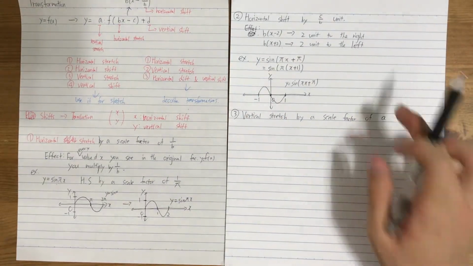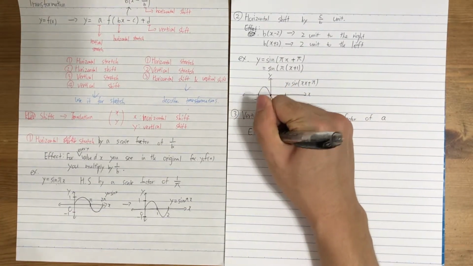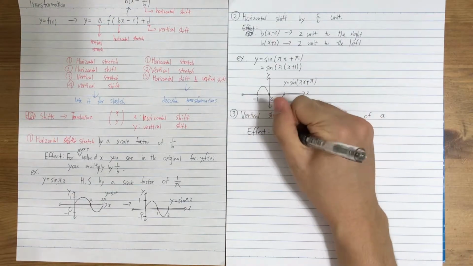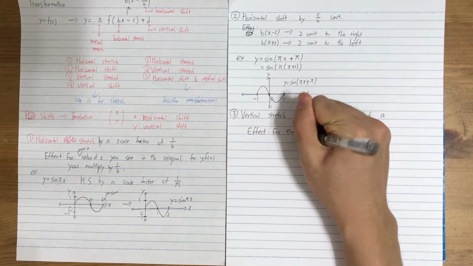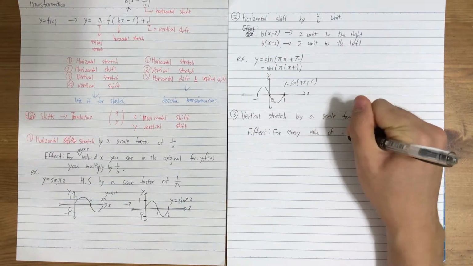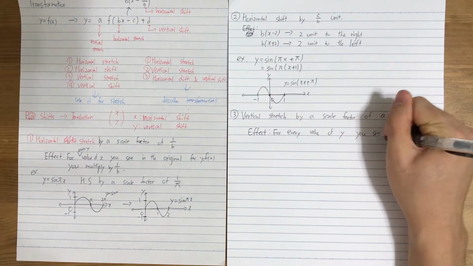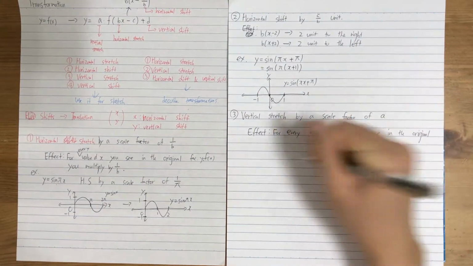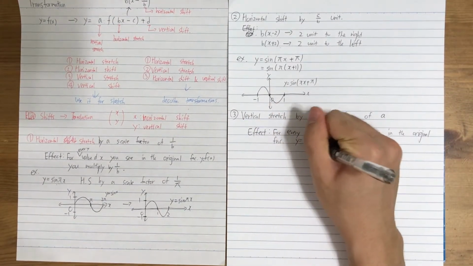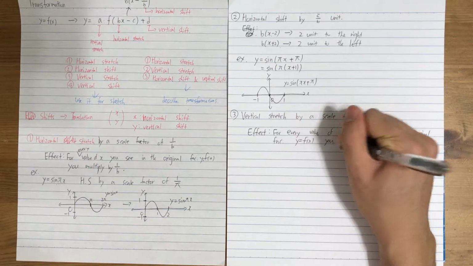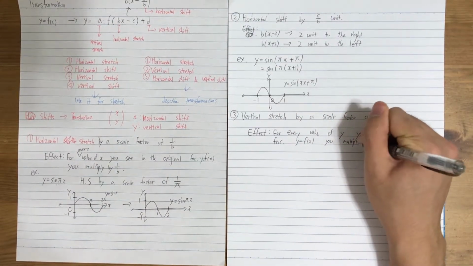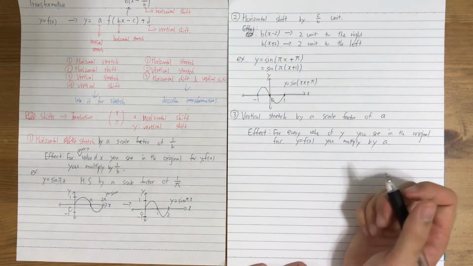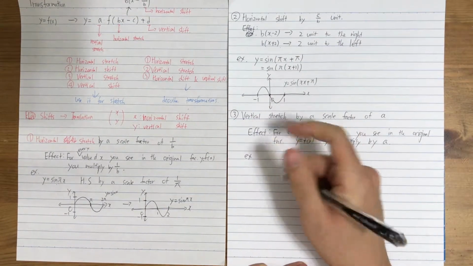So then let's see the effects for this. What the vertical stretch means is that for every value of y you see in the original function, y equals f(x), you multiply by a.